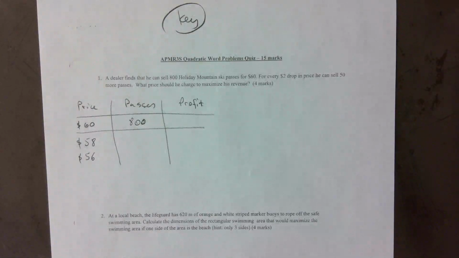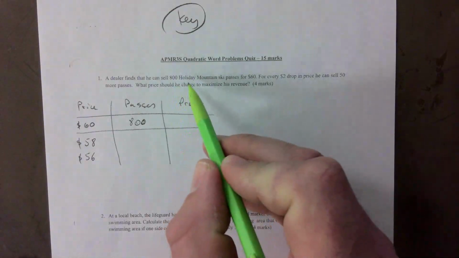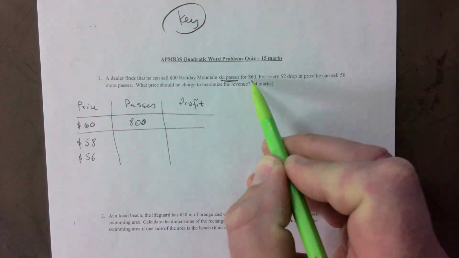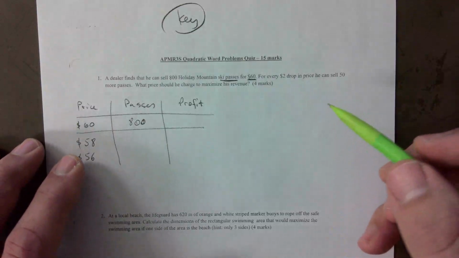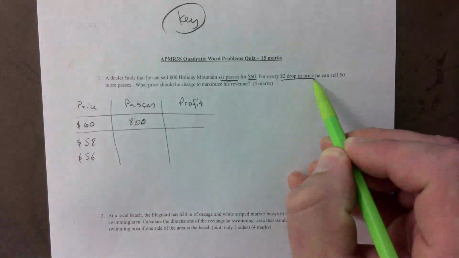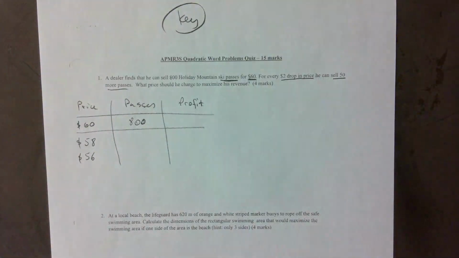All right, here we go. I already got it started, but in this particular case, we're talking about holiday ski passes and how much they sell for each. And then we're told that for every $2 drop in price, we sell 50 additional passes compared to the 800, which makes sense. If you make something cheaper, you're probably going to sell more of them.